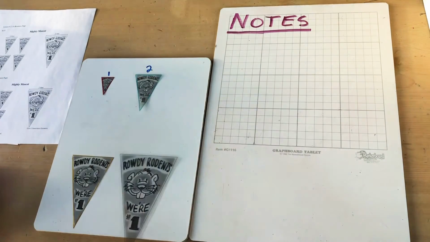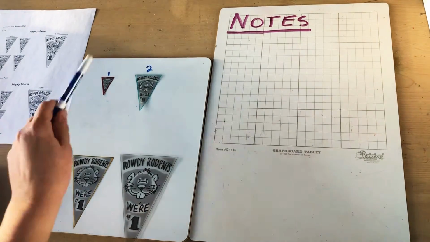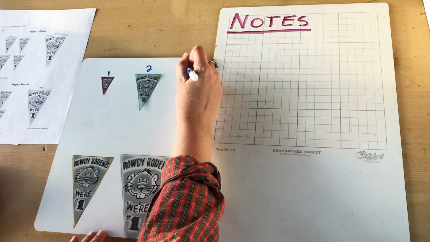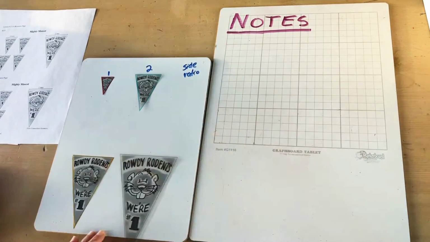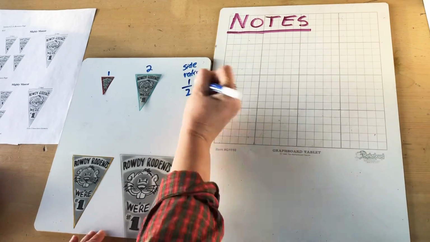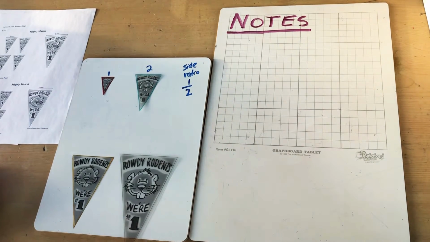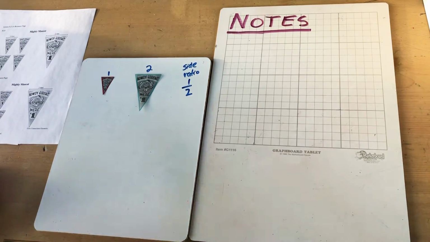So the big question is, does the area double? Since we doubled the sides, right? Our side ratio is 1 to 2. So most people say yes, the area doubles. So you have to explore that and see if that's actually true.